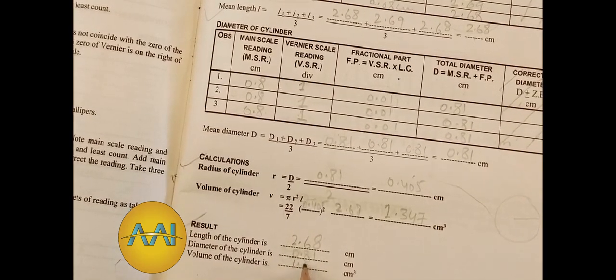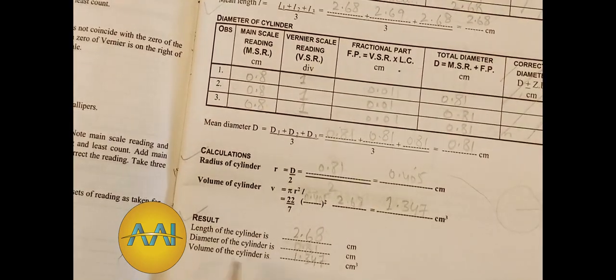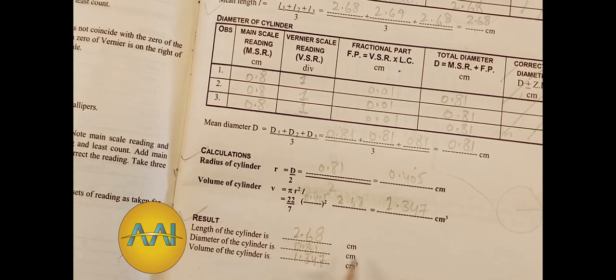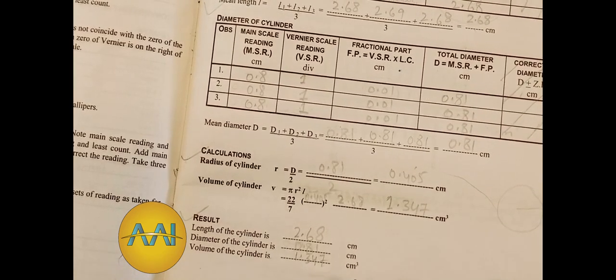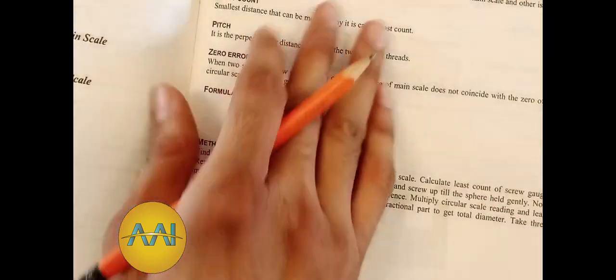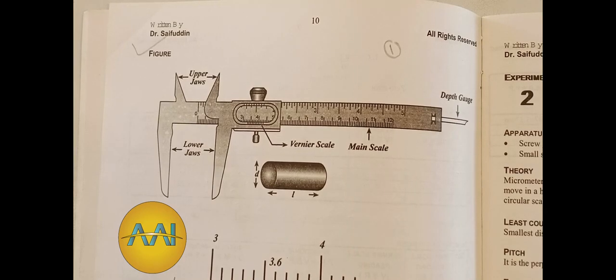So you can write 1.347 in centimeter. You must remember that length is in centimeter, diameter is also in centimeter, but volume is in centimeter cube. Okay, so here is our apparatus reading, and we have done our first practical, alhamdulillah.